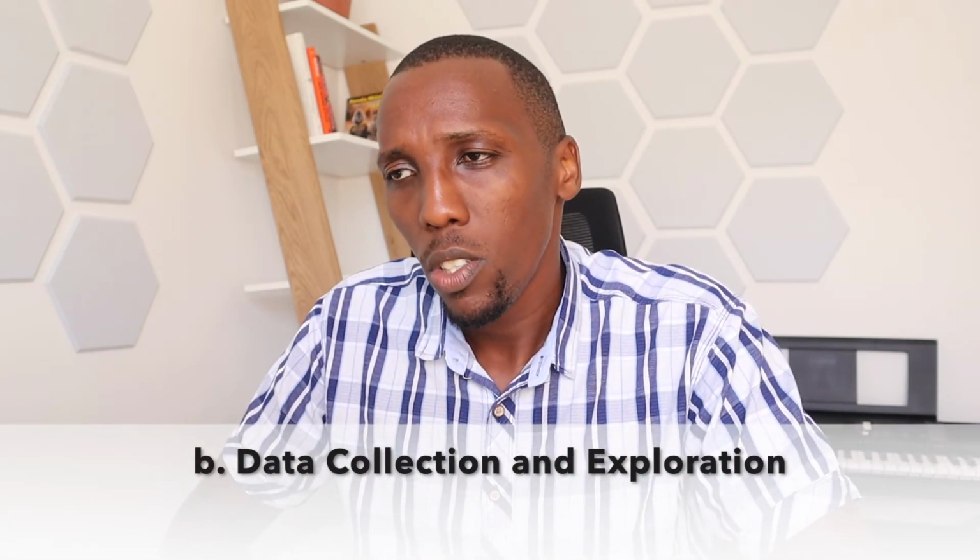The second skill would be data collection and exploration. So you would be required as an educational data scientist to work with different kinds of learning management systems, whether it's Moodle or Blackboard or Canvas or Google Classroom, or even any sort of custom learning management system. You might also be required to learn how to pull data from those particular learning management systems.